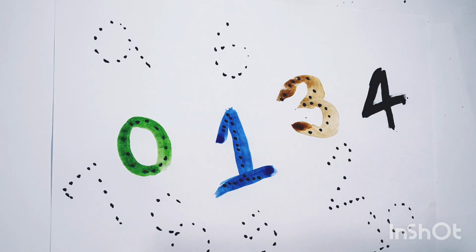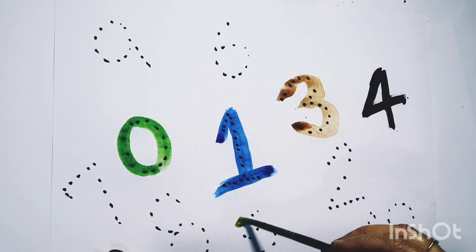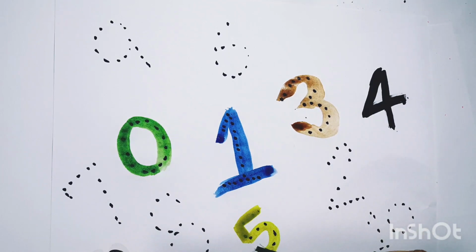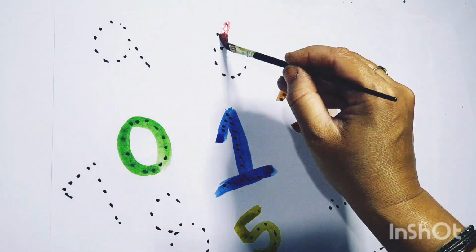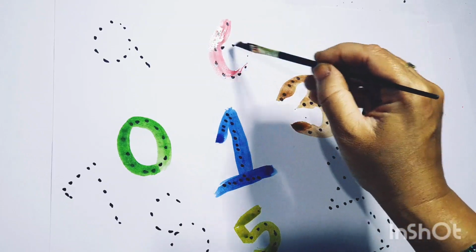Where is 5, kids? Yes, this one is 5. Where is 6, kids? Yes, this one is 6.